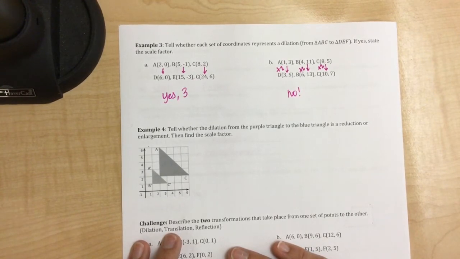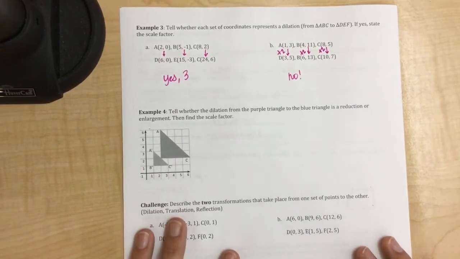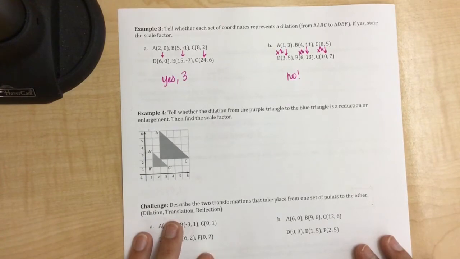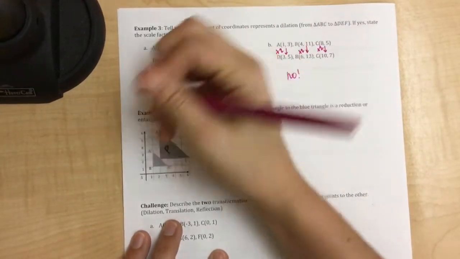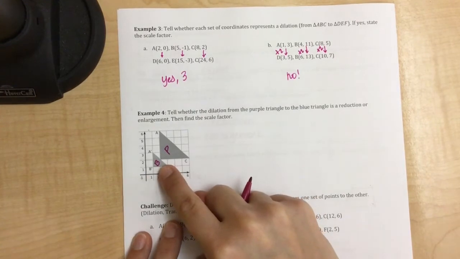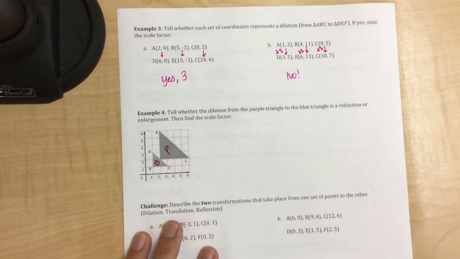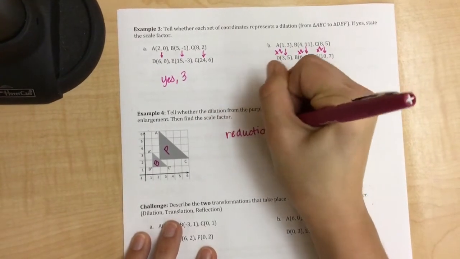All right, last one, example 4, says tell whether the dilation from the purple triangle to the blue triangle is a reduction or enlargement. Then find the scale factor. So the great thing is it was colored when I made this worksheet, but of course, on a black and white copier, it's not. So the purple one is the big one. The blue one is the small one. So if we're going from the purple to the blue, and we're wondering if it's a reduction or an enlargement, hopefully you can all see that that's going to be a reduction because it's definitely getting smaller from this one to this one.